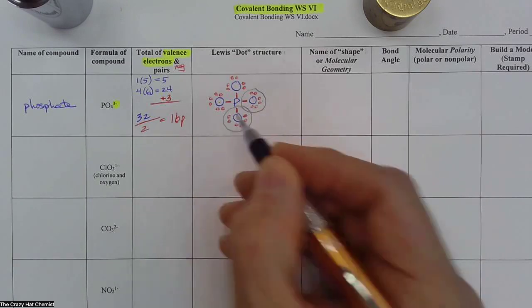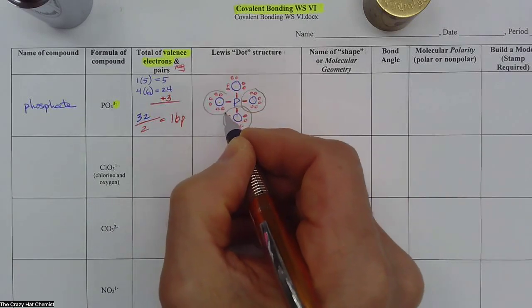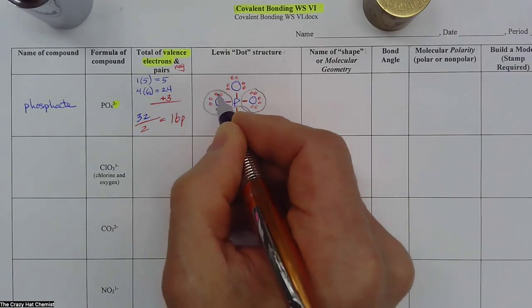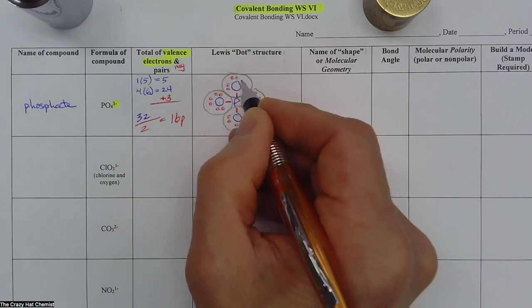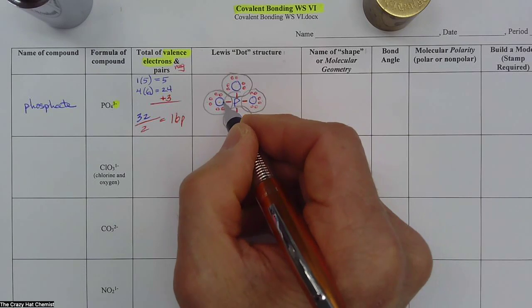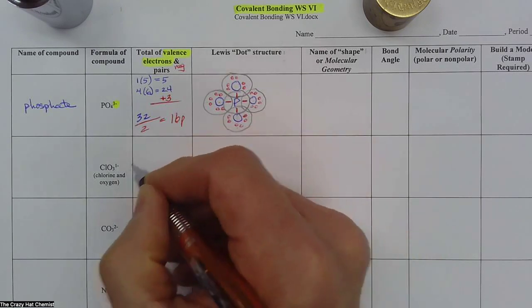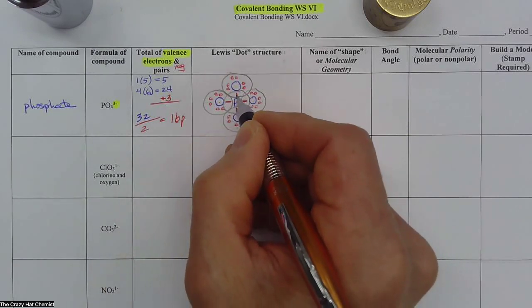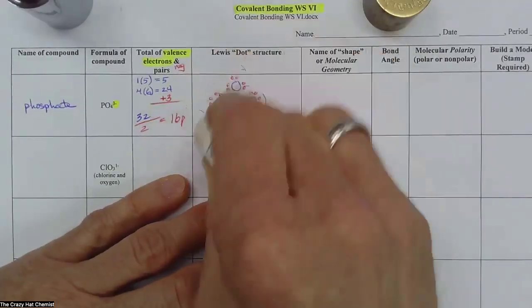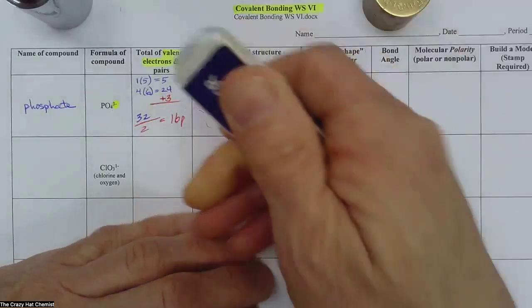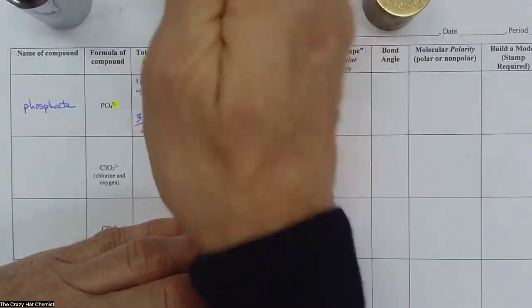2, 4, 6, 8. That is the octet rule. That is correct. The same for each of the remaining oxygens, 2, 4, 6, 8. And finally, that phosphorus: 2, 4, 6, 8. That is correct. I don't leave these circles here. I actually do that in my head, but I need to label that so that you can see that.